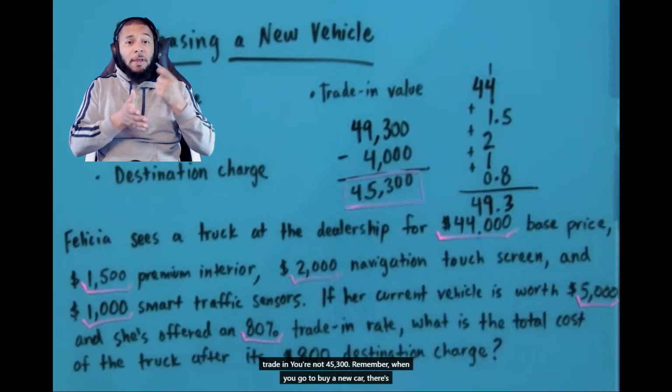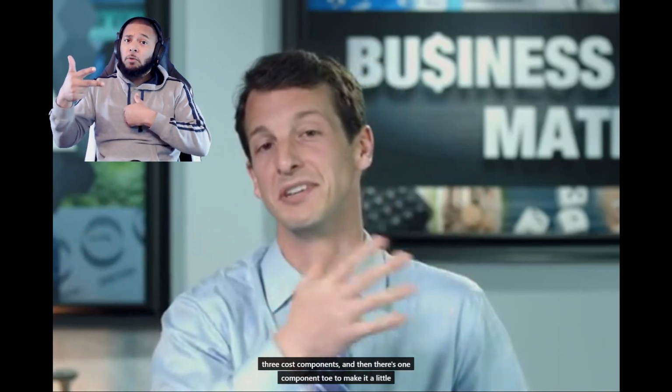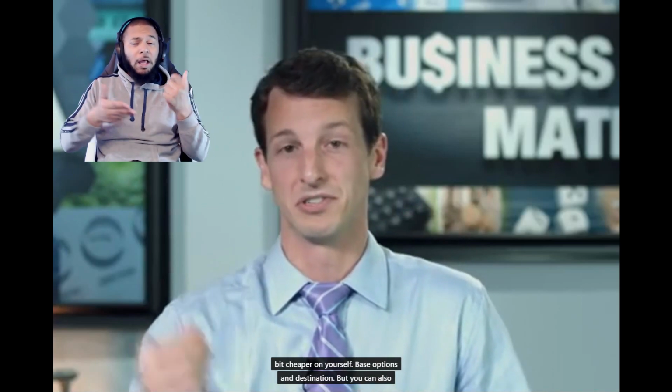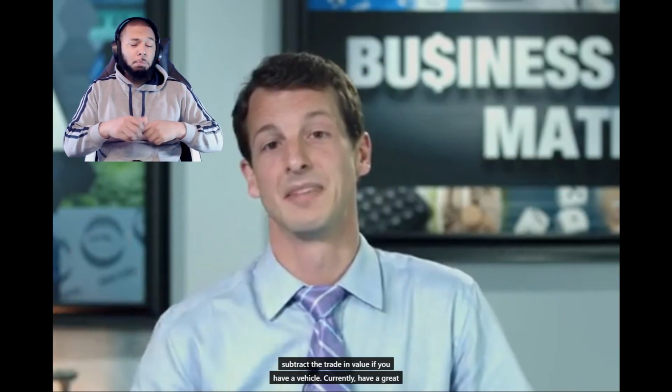You're now at $45,300. So remember, when you go to buy a new car, there's 3 cost components, and then there's 1 component to make it a little bit cheaper on yourself. Base, options, and destination. But you can also subtract the trade-in value if you have a vehicle currently.